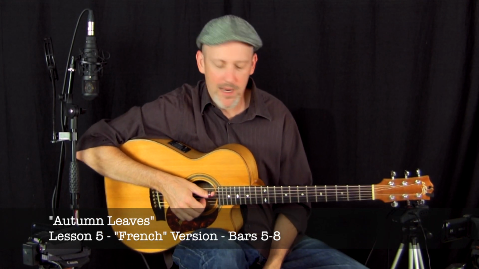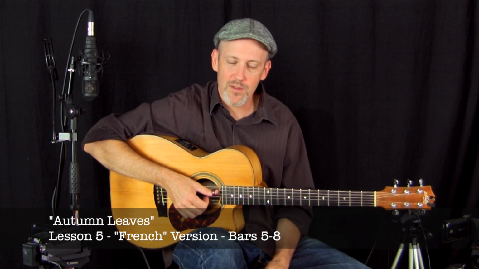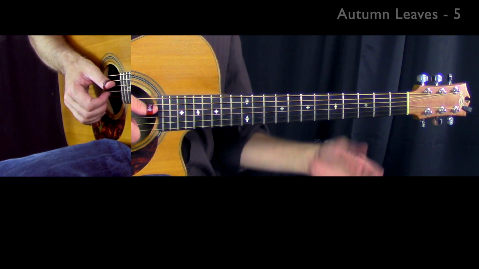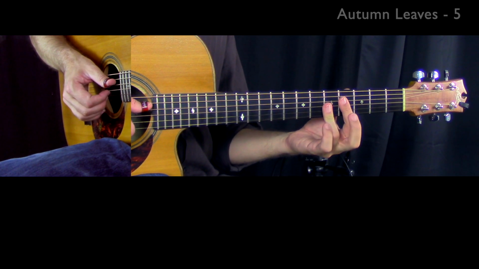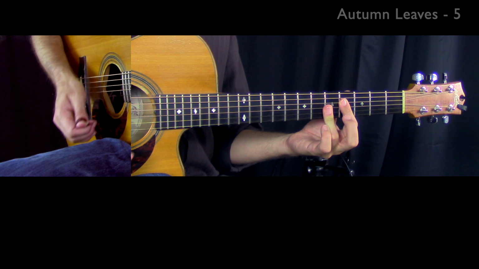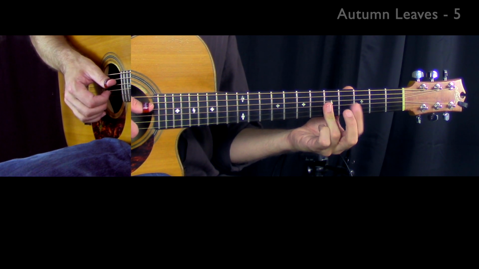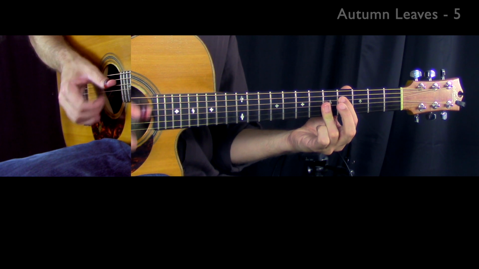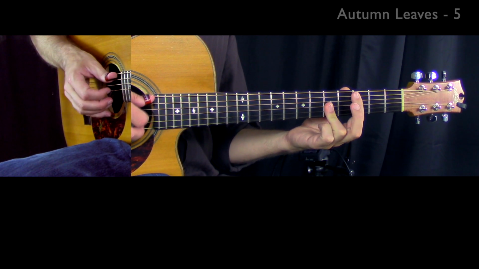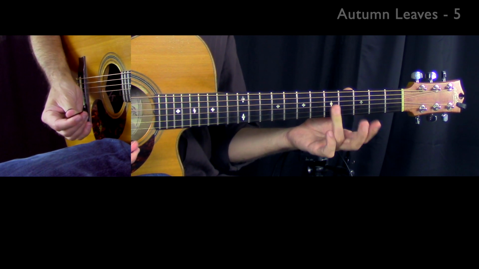Okay, so we are back. We're still in the A section with this sort of French kind of sound. We stopped off here. Okay, so we're going to do this bass note twice. Then we're going to move the bass note down to C while we hold the chord.